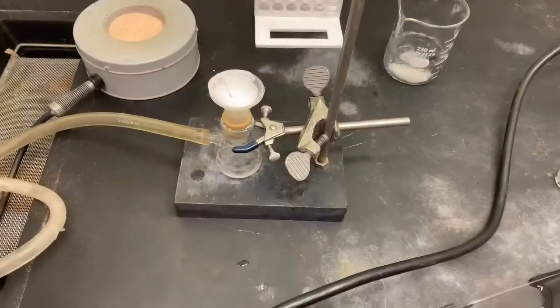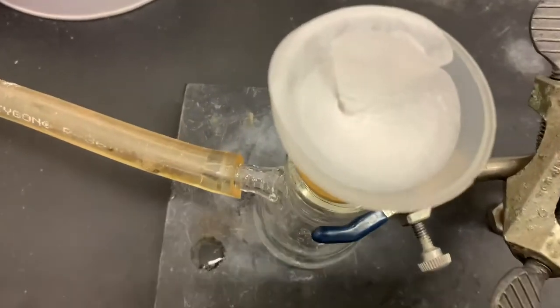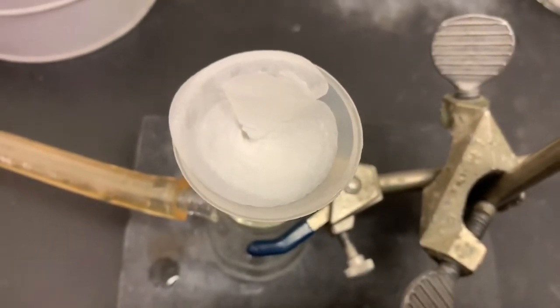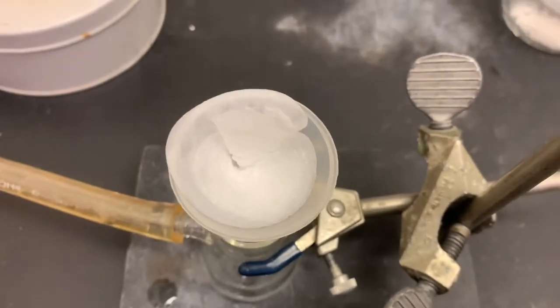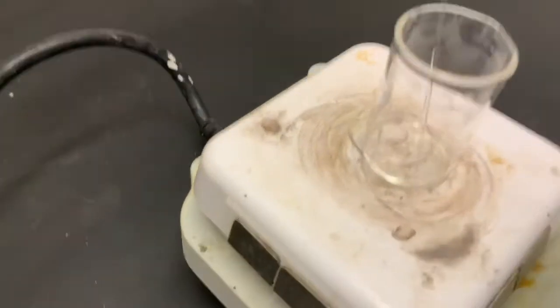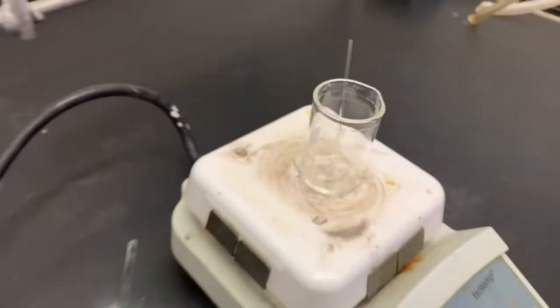Hey guys, so I let this dry for another 5 minutes and you can tell that it's getting dry because you're starting to be able to see some cracks. I'm going to move on to the press drying portion of this. This is still evaporating. We just have a little bit more to go, but it'll be done soon.